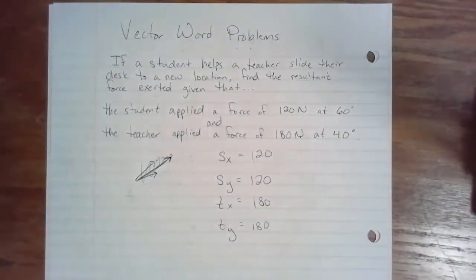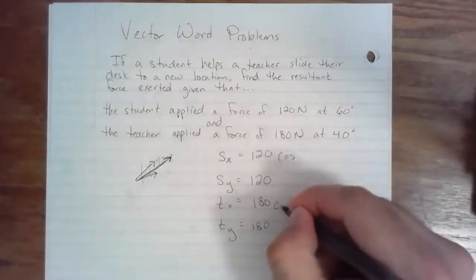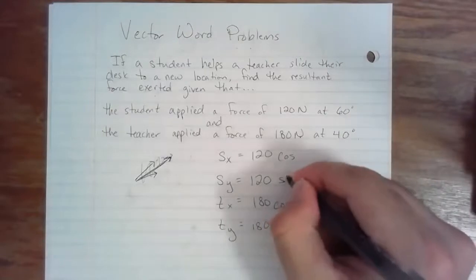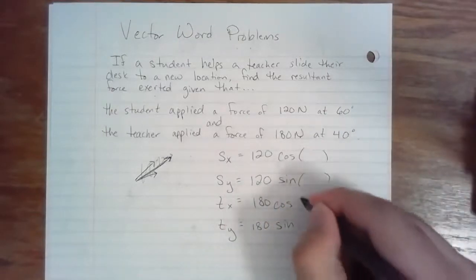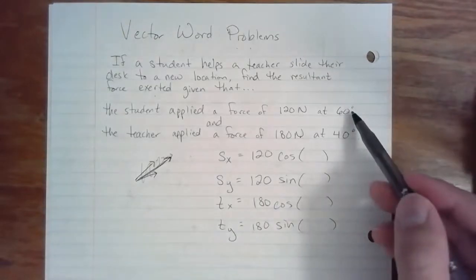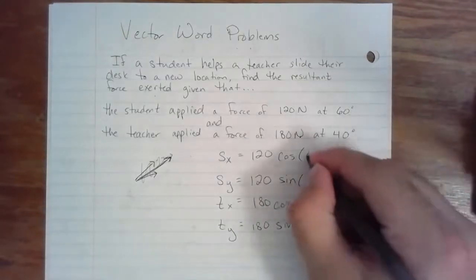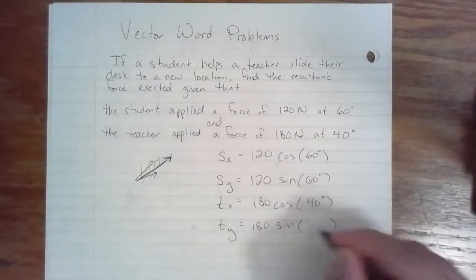We need the magnitudes for all of them. In the x directions we use cosine, and in the y directions we use sine. Inside the parentheses you put the direction angle: 60 degrees for the student and 40 degrees for the teacher.